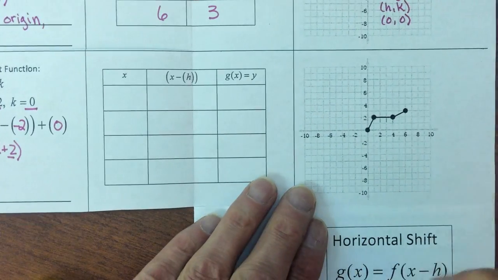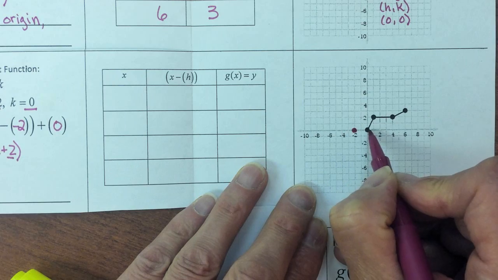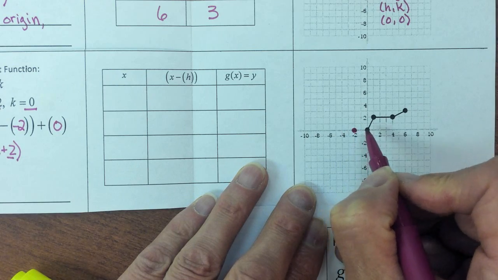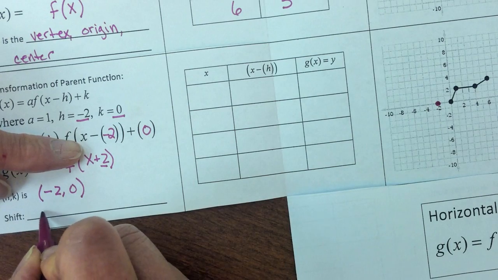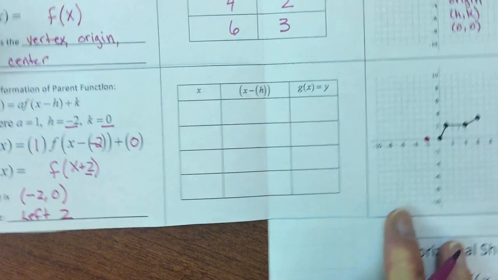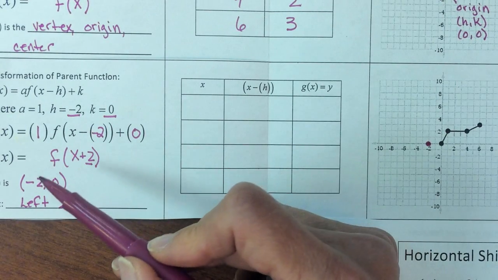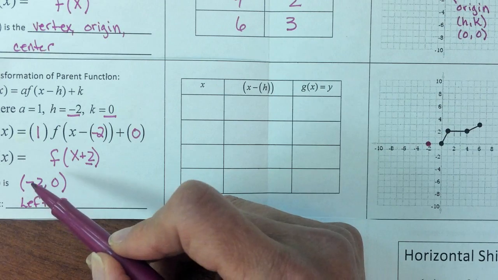So let's go back over here. Negative 2, 0 is right here. So you can see this point moved left 2 spaces. So I bet this is going to be a shift left of 2. So I just want to let you notice it's opposite of what you see in the equation.